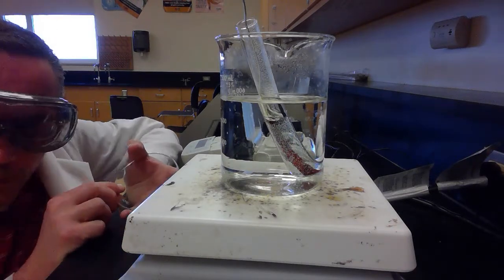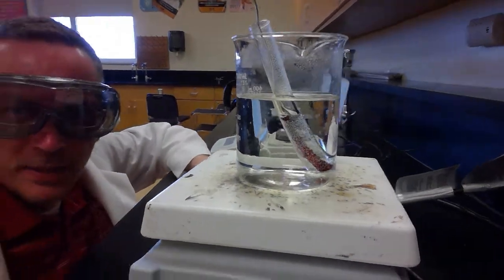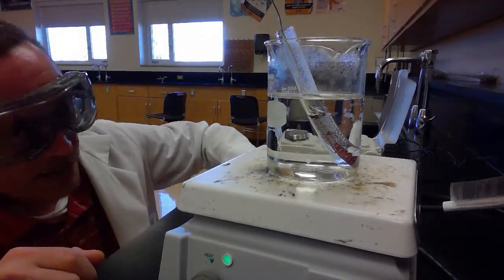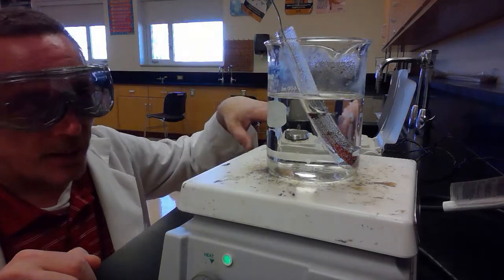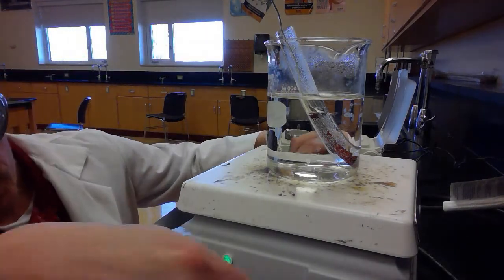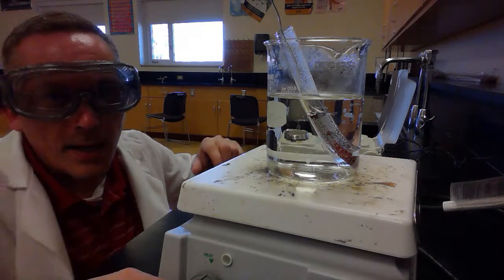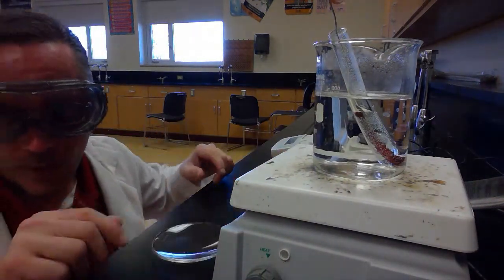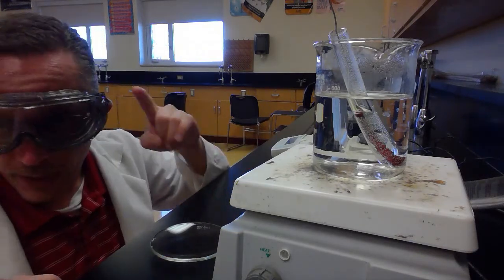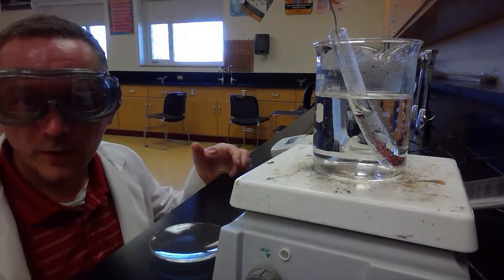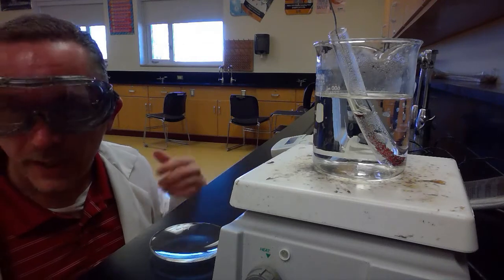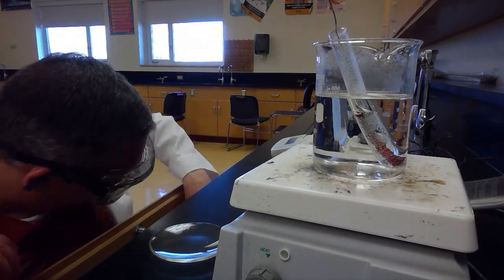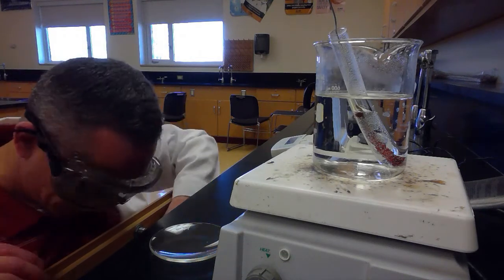Okay, it's been about 10 minutes, and I can see that most of the blue color is gone from my solution in there. And you can also notice the copper that has formed on the wire. So I'm going to turn off my hot plate here, and I am going to recover the copper and the wire. And then we'll weigh the wire. We'll see if we were right about the amount of aluminum that'll be left over. And we'll let that copper dry out, and we'll see how much copper was produced and see if we were right about that.